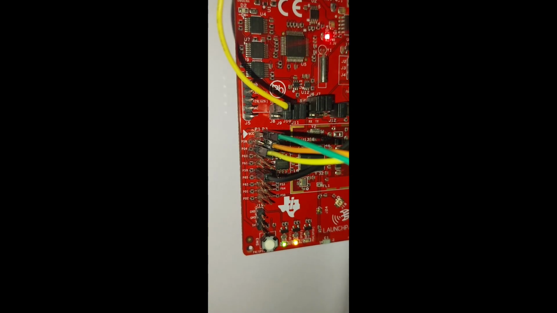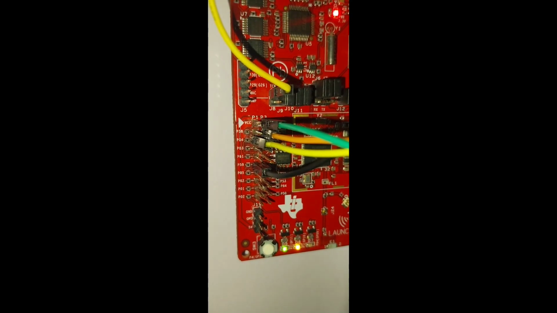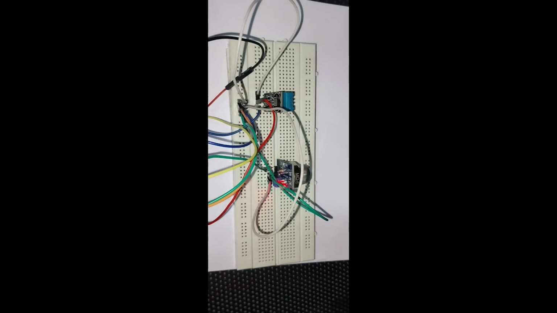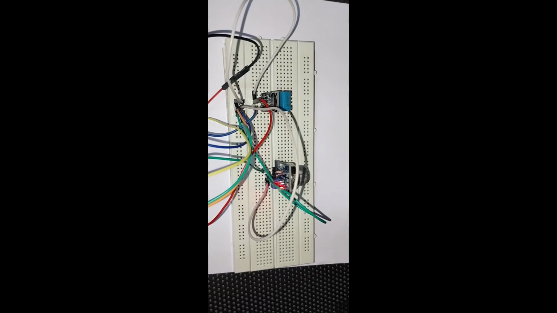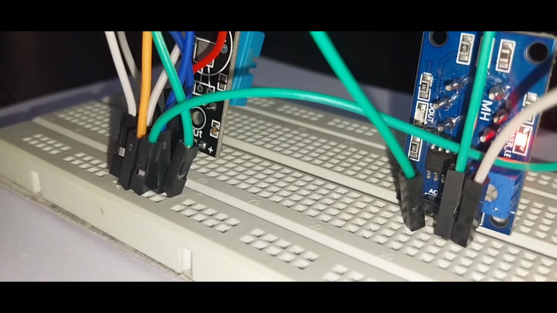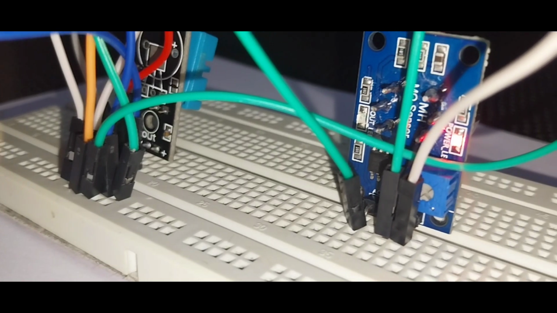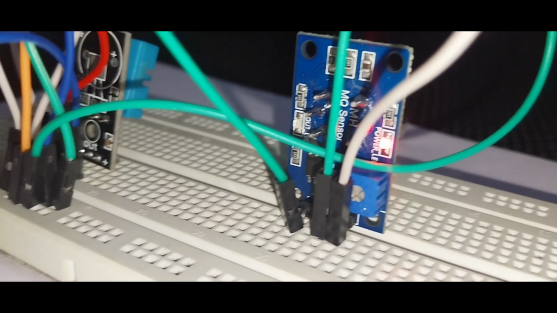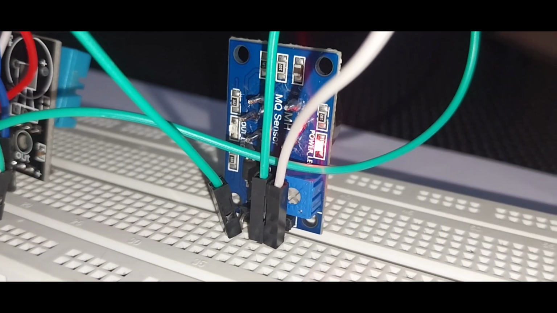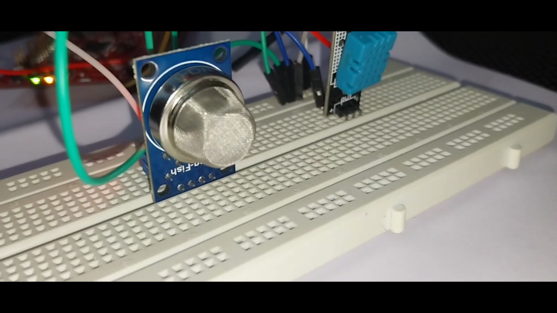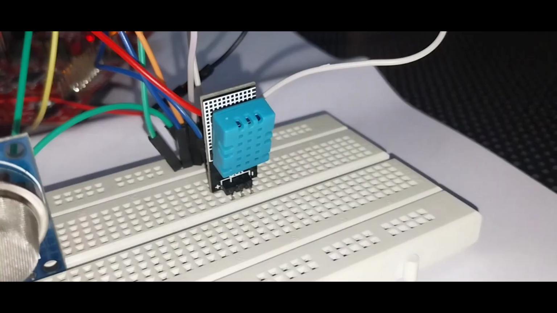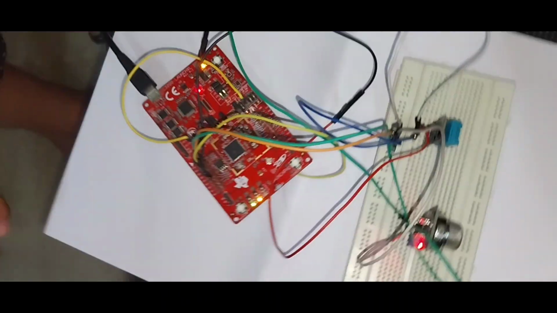The analog pin of the temperature sensor is connected to the 6th pin of the CC3200 launchpad, and the analog out pin of the gas sensor is connected to the 2nd pin of the CC3200 launchpad. The 5-volt power supply and ground from the CC3200 board are connected to the breadboard first, and from there it is given individually to the sensors. This is the gas sensor, that is the MQ6 sensor, and this is the temperature sensor, that is the DHT11 sensor, and this is our whole setup.